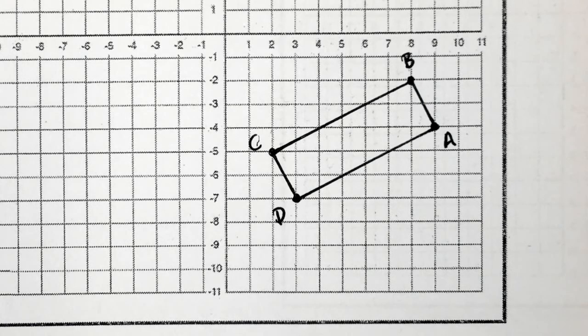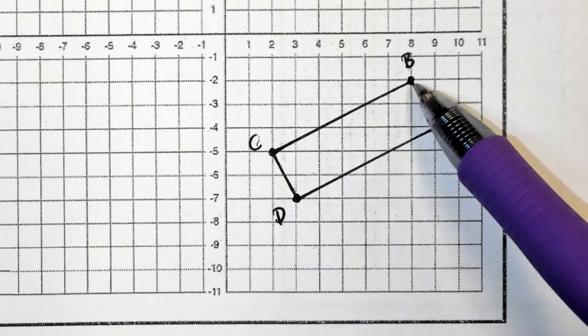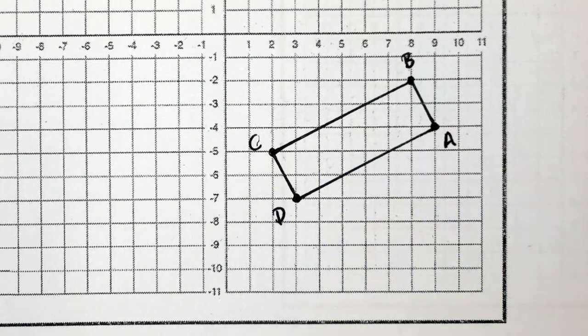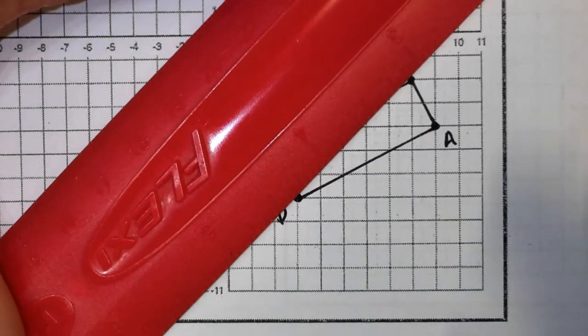I know it most looks like a rectangle, but it could be just a parallelogram. For a rectangle, you have to have all right angles in here. These angles might not be right angles. They might be off a little bit. To do the check, all you want to do is check your diagonals for congruency and then slope.